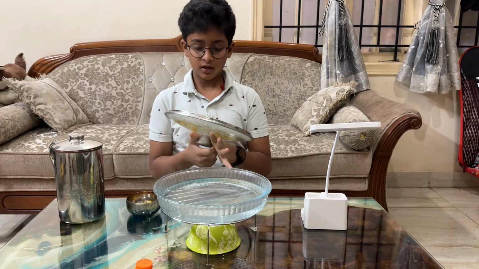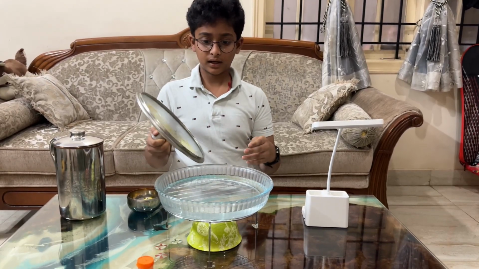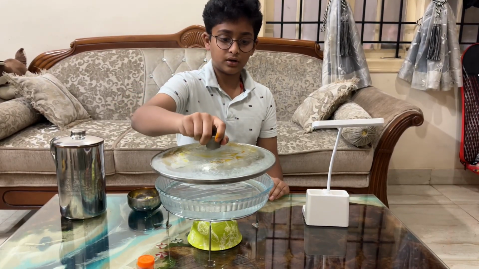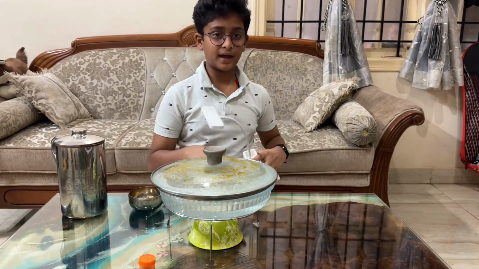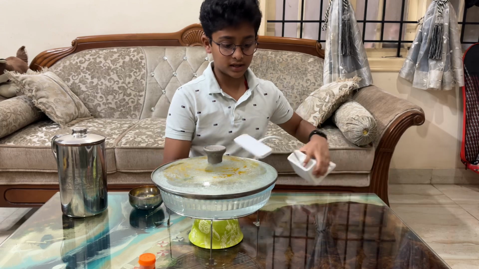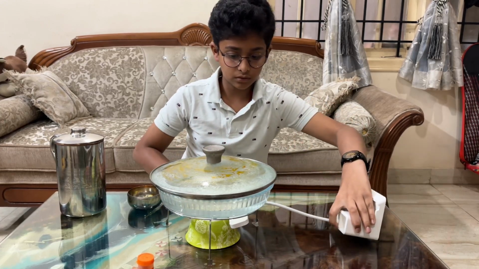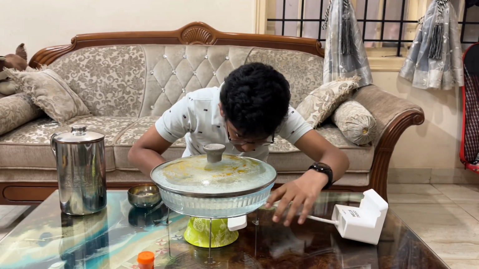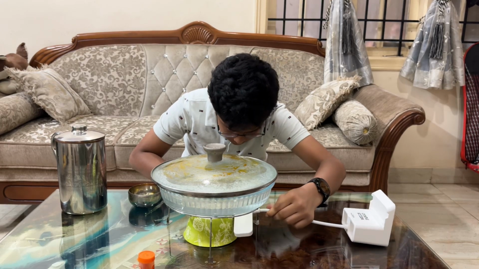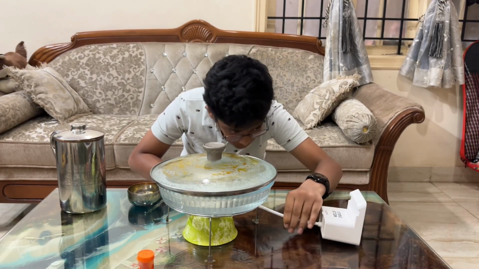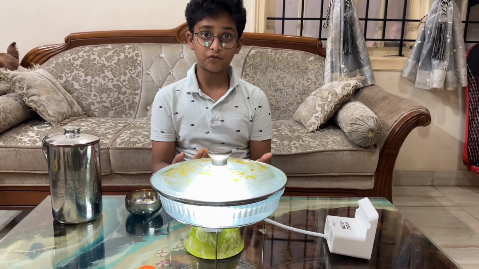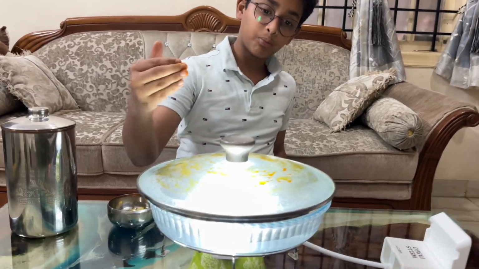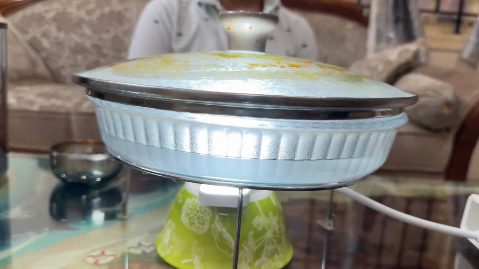And now you have to take the lid and put it on top. I'm also keeping this light so that it's easier for you guys to see. Now you have to wait for a few minutes so that the process can happen.